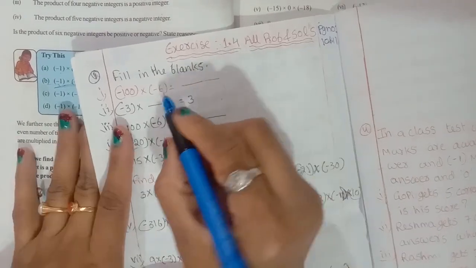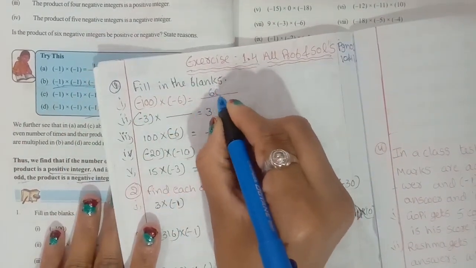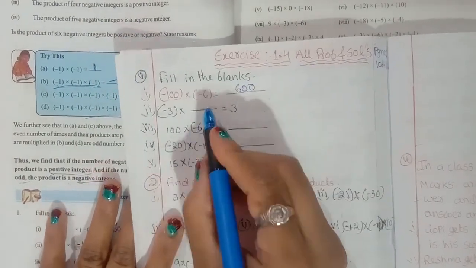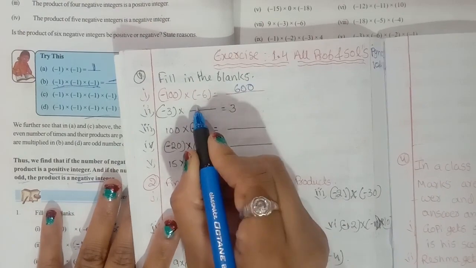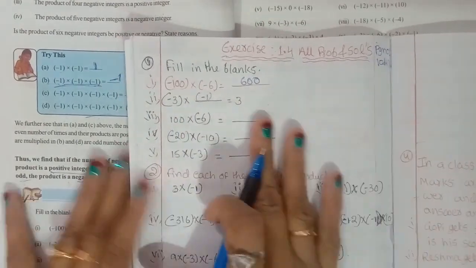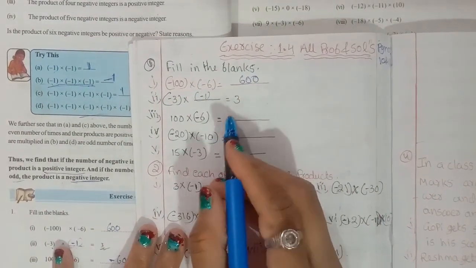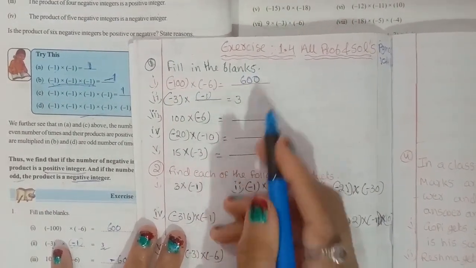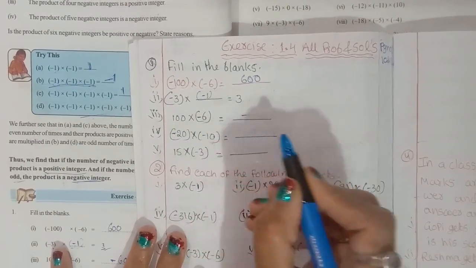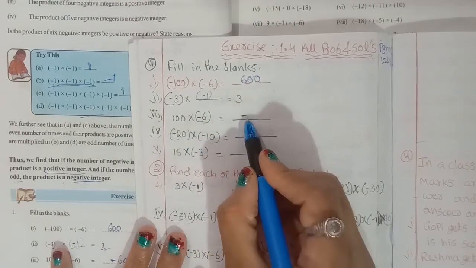Yeah, first one is fill in the blanks. Minus into minus: 100 into 6 is 600 only. Here the second integer is minus 1 only. So both are negative integers, so we get a positive integer only. Then the product is positive only. When one is positive and one is negative, the product is negative only. We will get the product as negative.